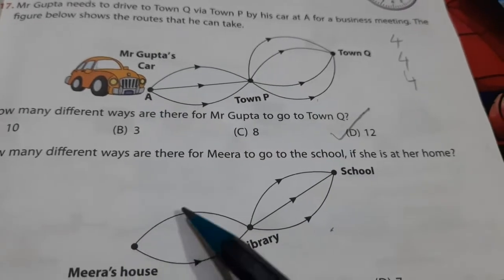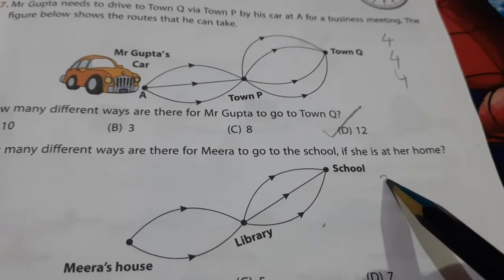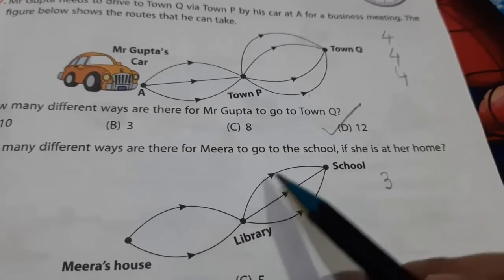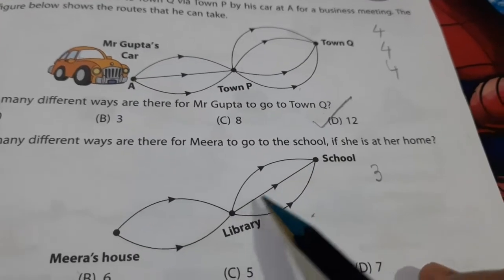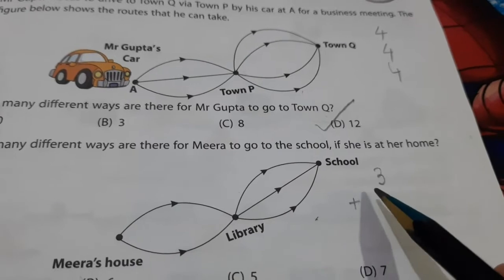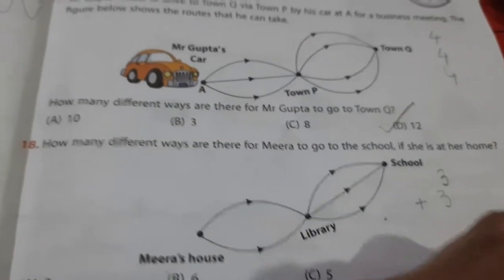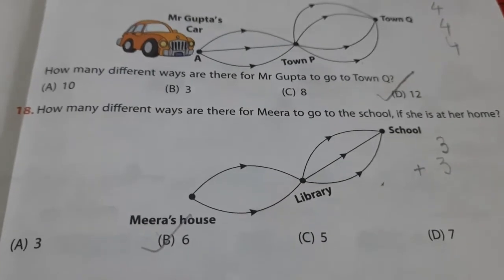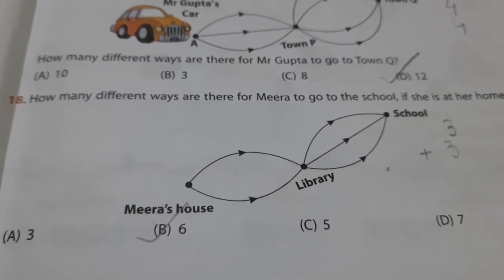So for the first way, Meera has 3 different ways of reaching school, isn't it? One, two, three. And for the second way, also, Meera has 3 different routes to reach school. So, what is 3 plus 3? It is 6, and hence B is the answer to this question. Please take it and transfer it to the OMR sheet.